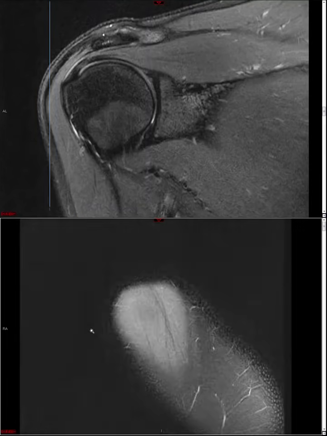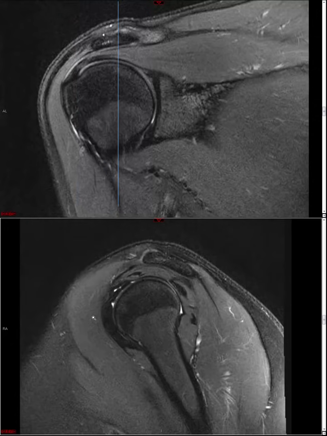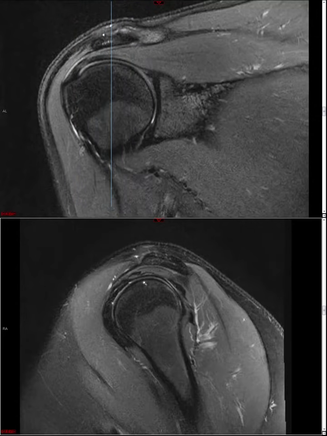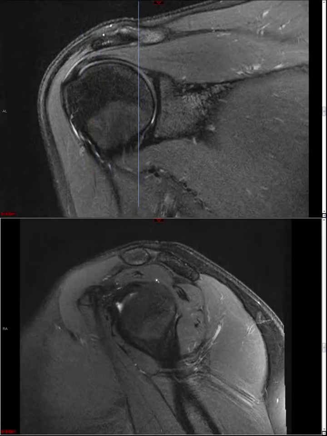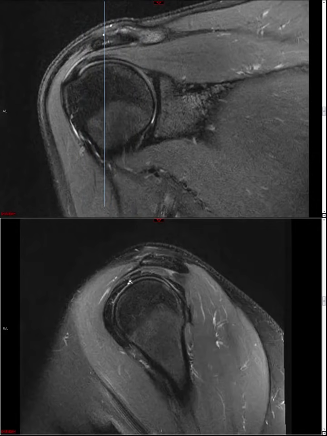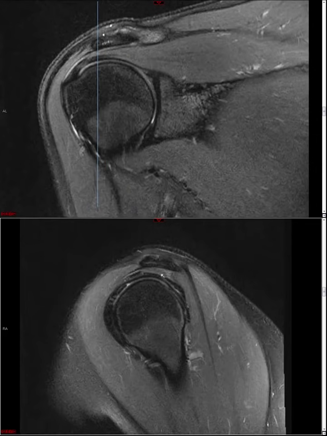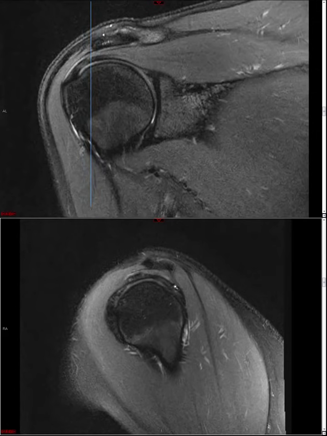The other point I want to make is not really a pitfall, but sometimes you'll see a tear involving the posterior fibers of supraspinatus. Okay, so sometimes people will talk about tears involving either the anterior leading edge, the mid-fibers, or posterior fibers. And it gets actually hard to tell if you're dealing with a tear in supraspinatus or infraspinatus.